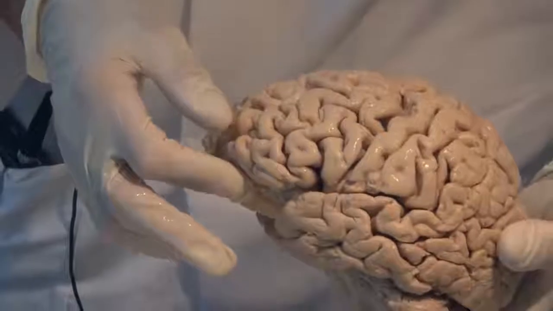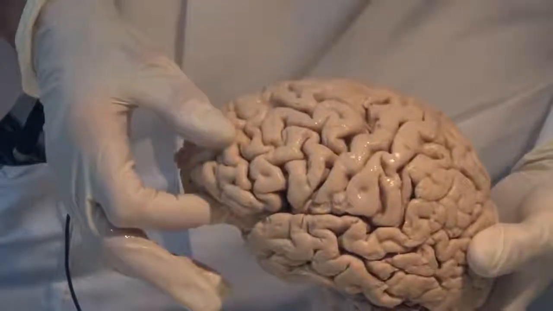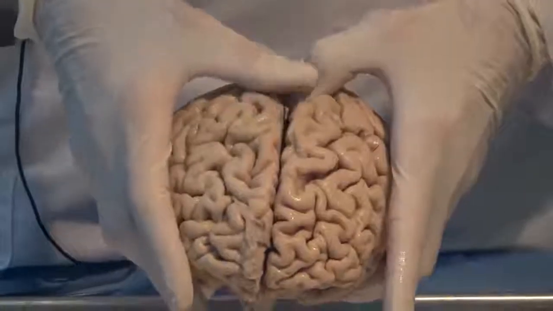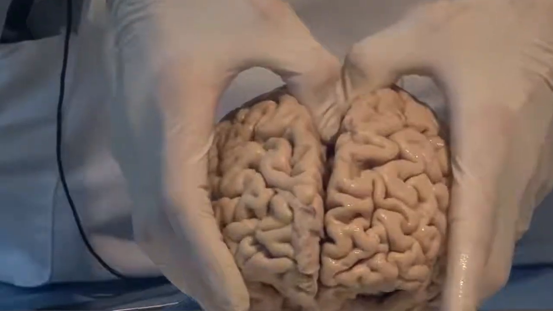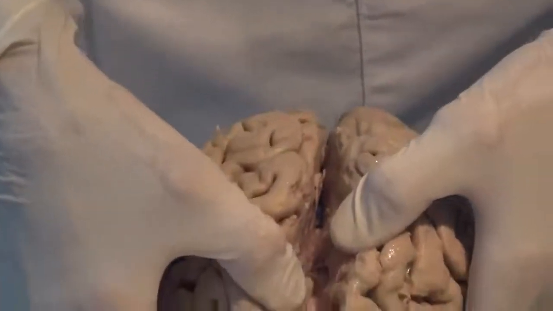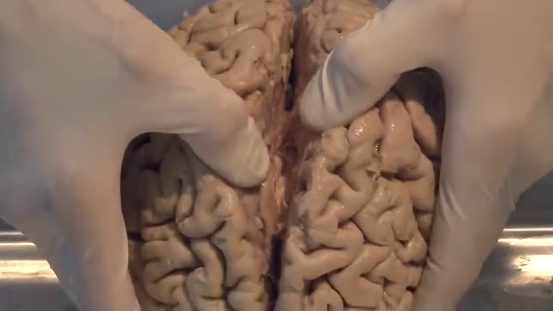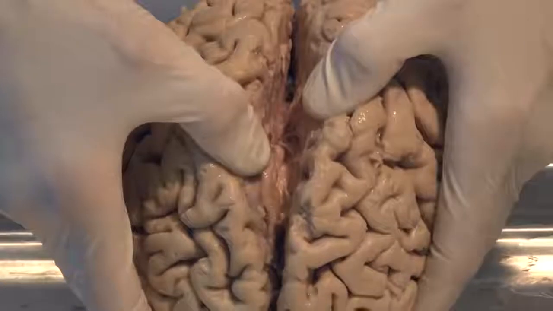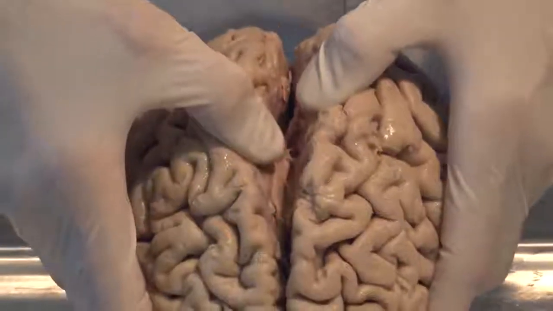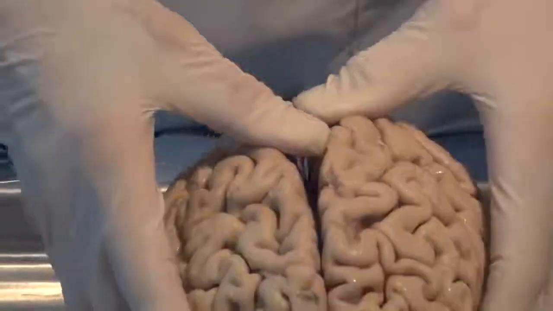appropriate judgment and actions. The two hemispheres are not identical, and later we'll talk about special localizations between the hemispheres, but right now I just want to point to the fact that the two hemispheres are held together by a large band of fibers called the corpus callosum.